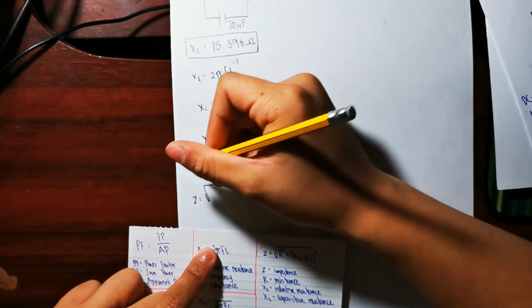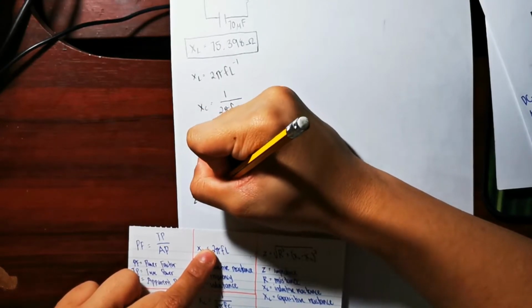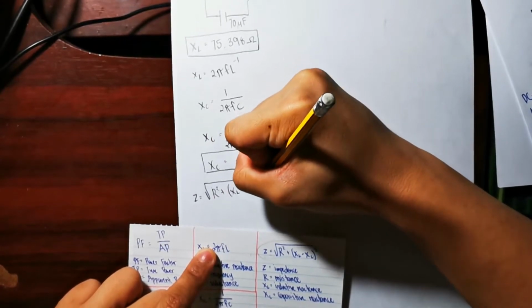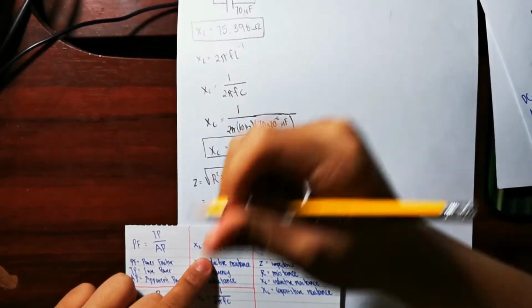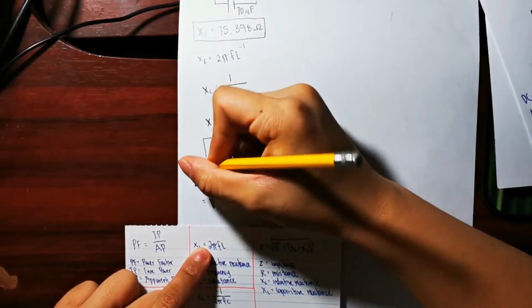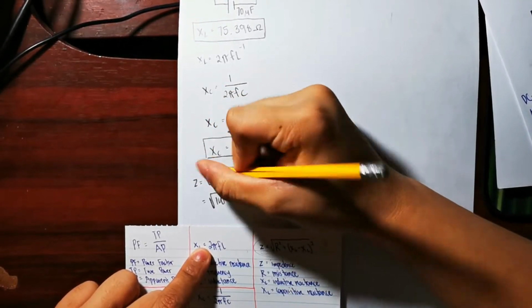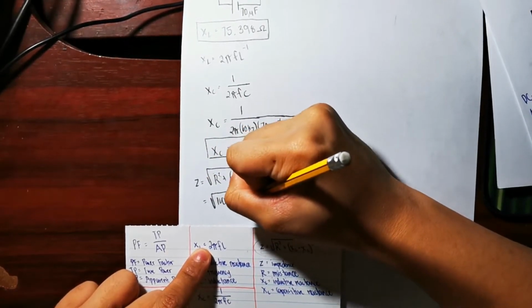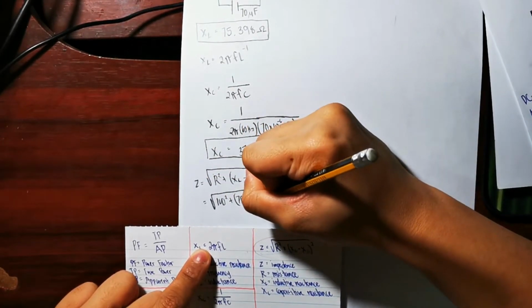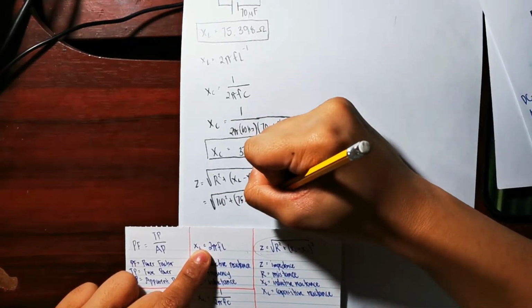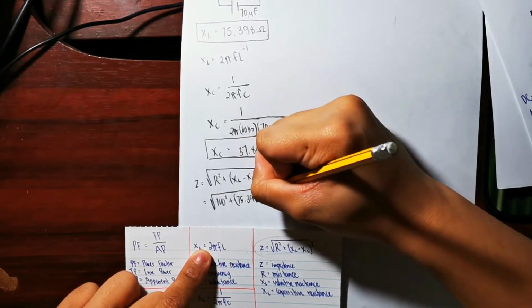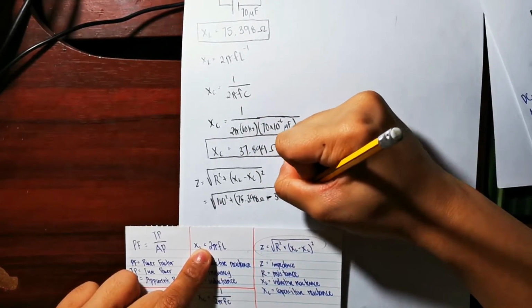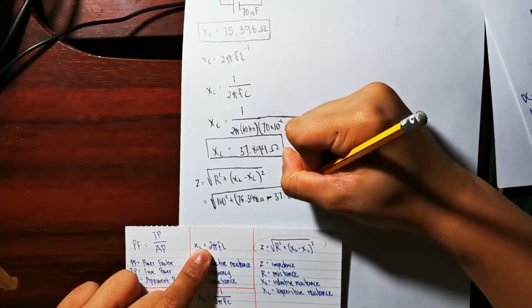Impedance Z is equal to the square root of R squared plus (XL minus XC) squared, which is the square root of 100 squared plus (75.398 ohms minus 37.894 ohms) squared.